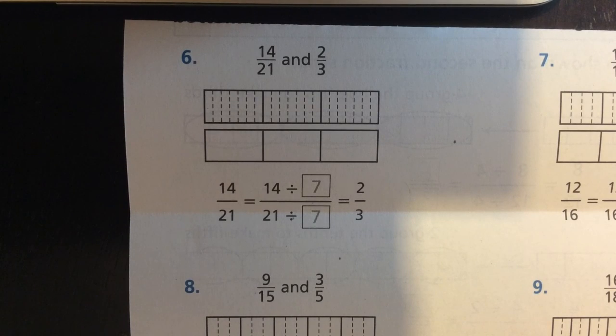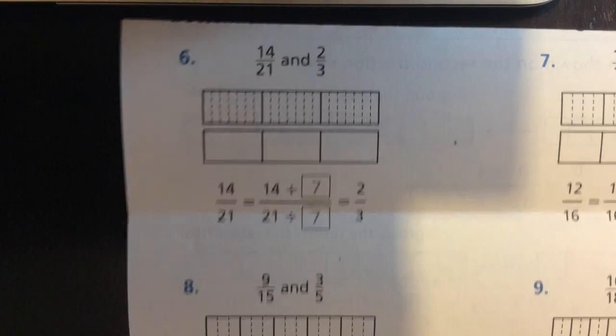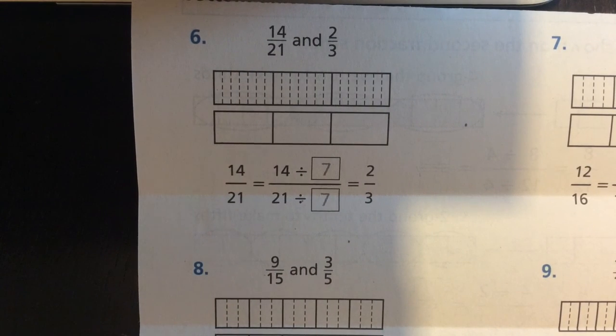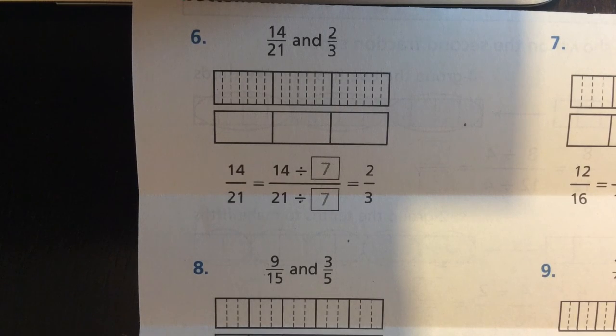Here's where knowing your multiplication facts is going to be really important for you. I'd like you to make sure that you are studying those. If you get finished with this page and you have not felt like you know your multiplication facts, that's what I'd like you to work on while everybody else is finishing.